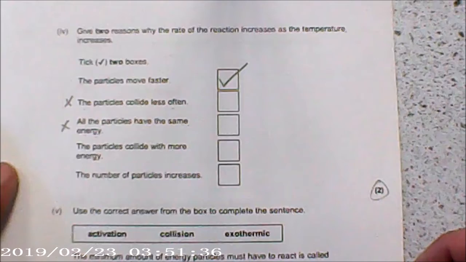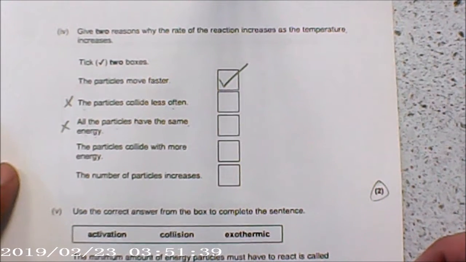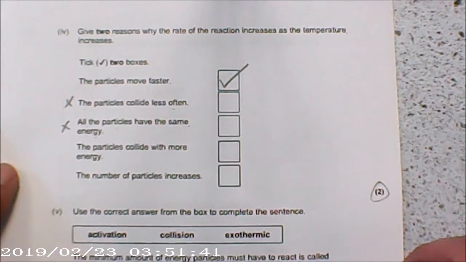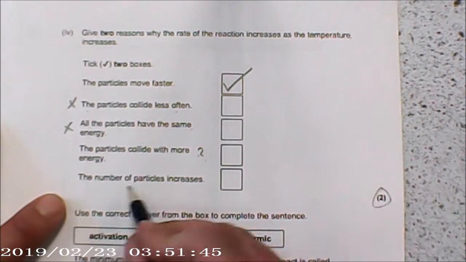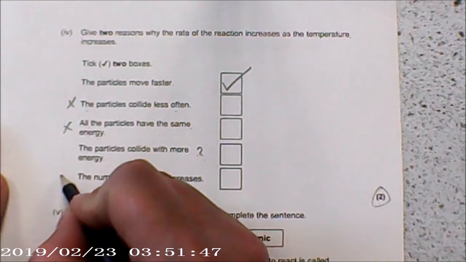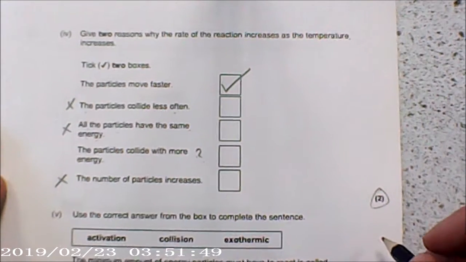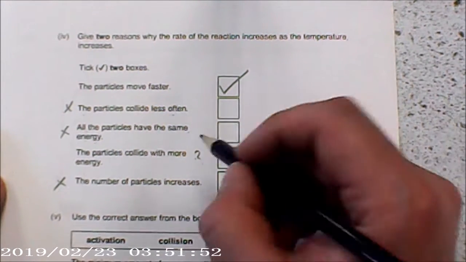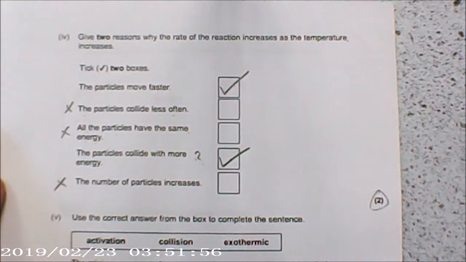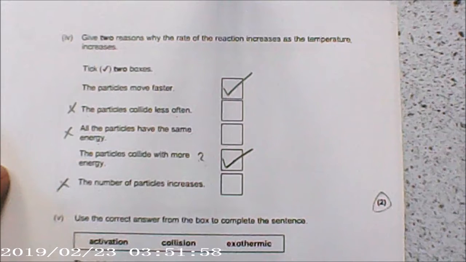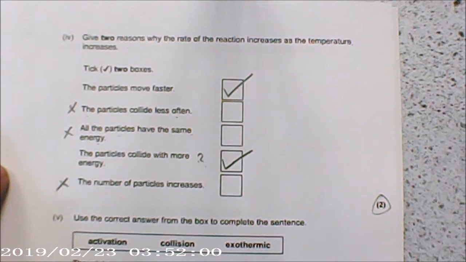The particles collide with more energy. That definitely could be 1. So I'm going to put a question mark there. The number of particles increases. No, the number of particles will always remain the same. So these 2 are going to be 2 of the reasons. So they're moving faster, they collide with more energy.